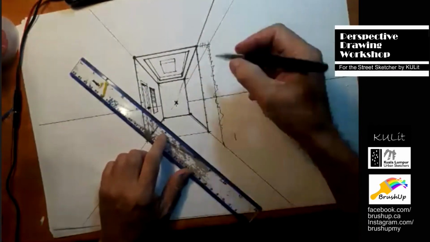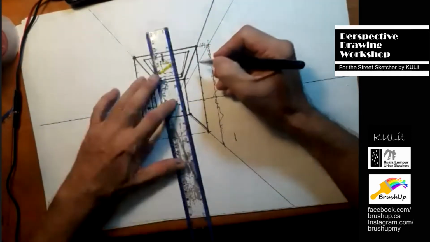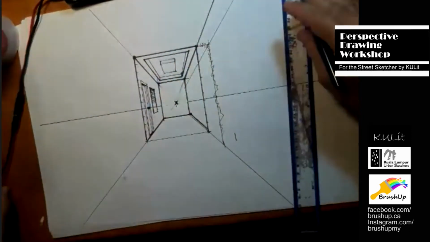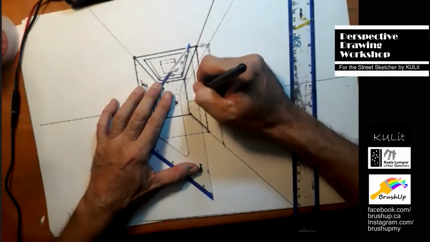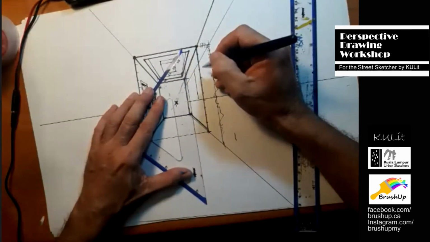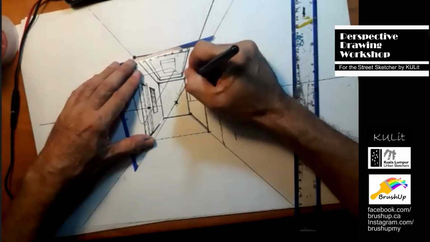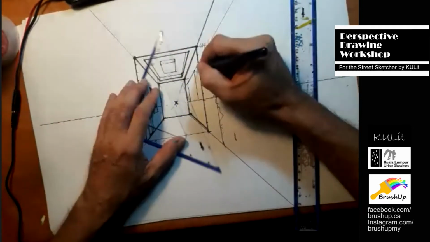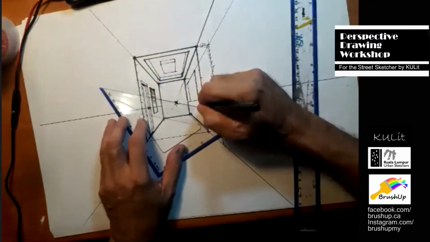If there's another, let's say, a picture on this wall, a big picture here, your vanishing point is here. You only need to do it here, and I think your picture can be a little bit lower.